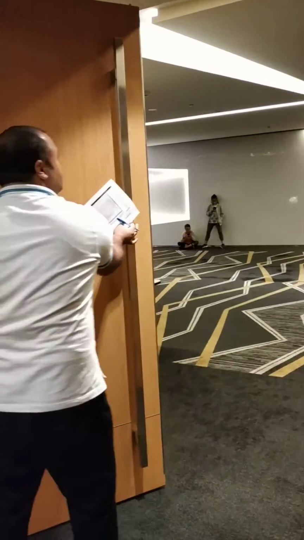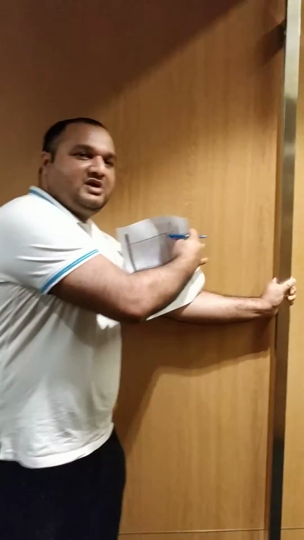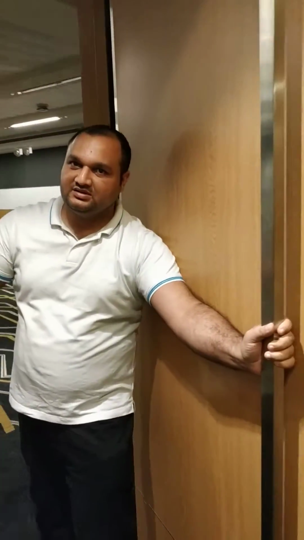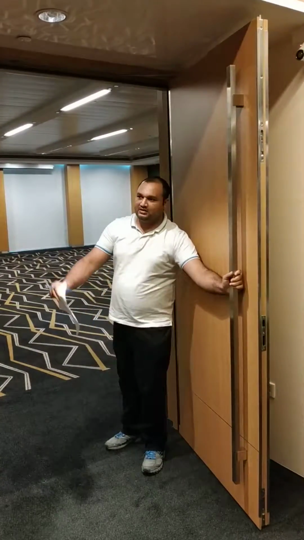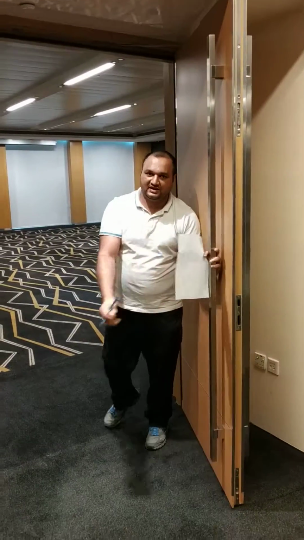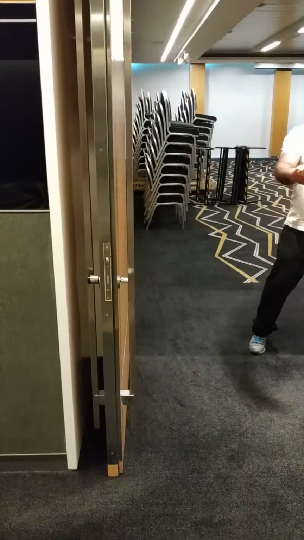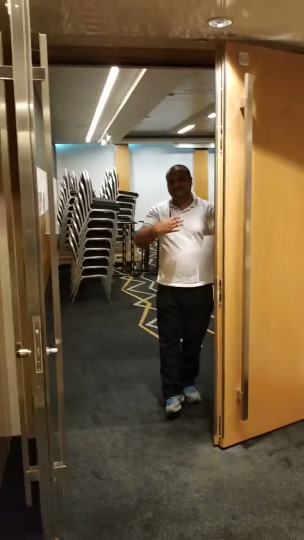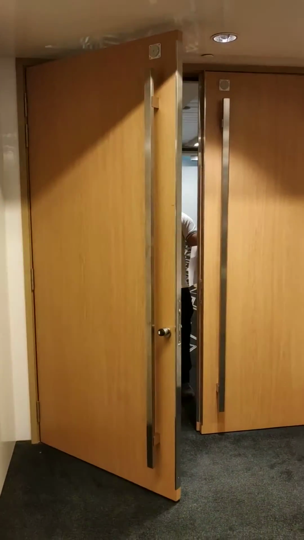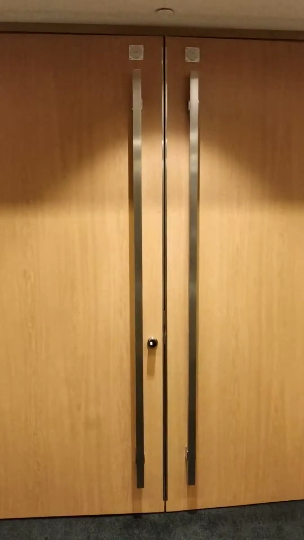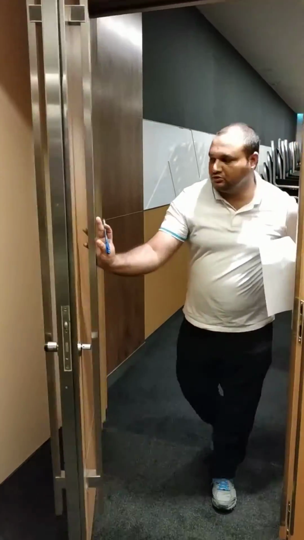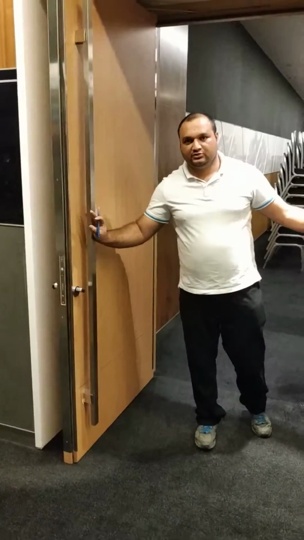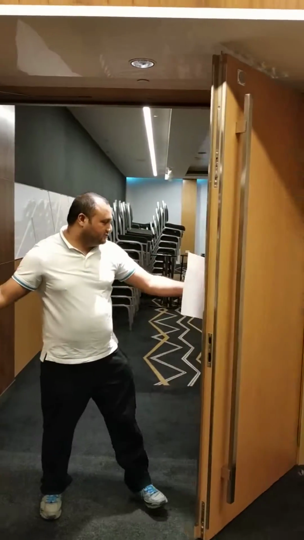The function of the door coordinator is the female panel closes first, then followed by the male panel closing. If we never close the female panel, the male panel will not close automatically. So once we close the female panel, after a certain angle, then the male panel will follow. We have to do the functional test of the door coordinator.